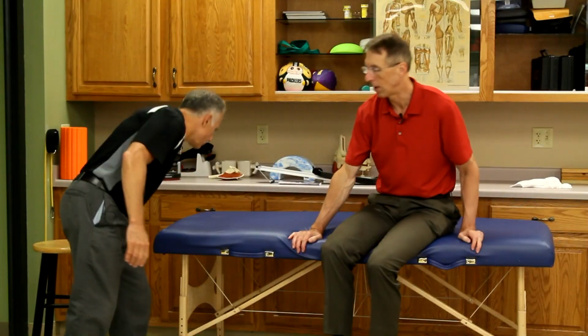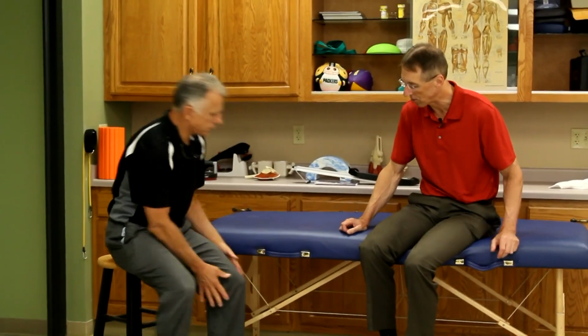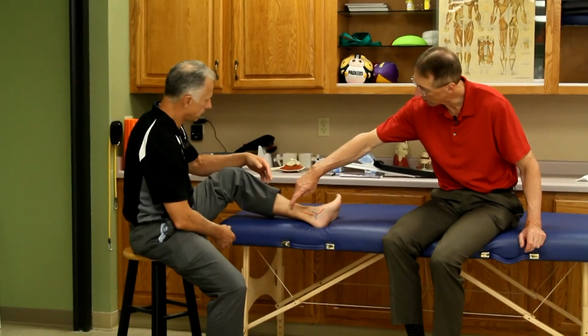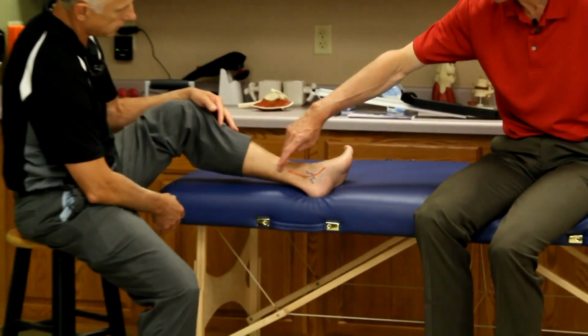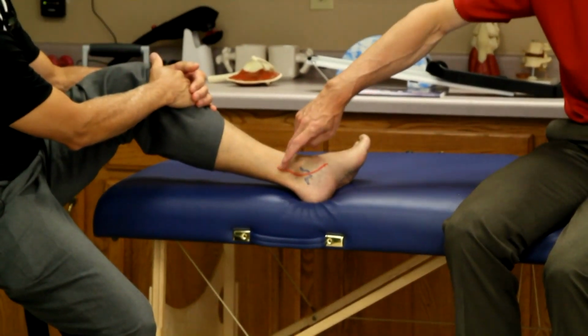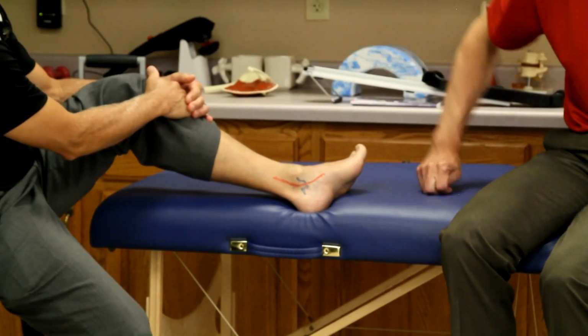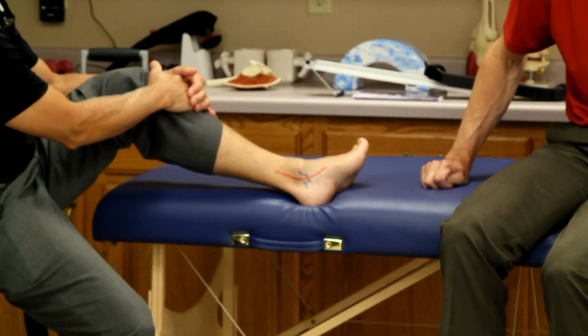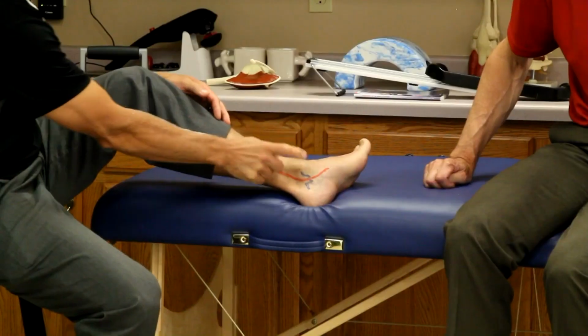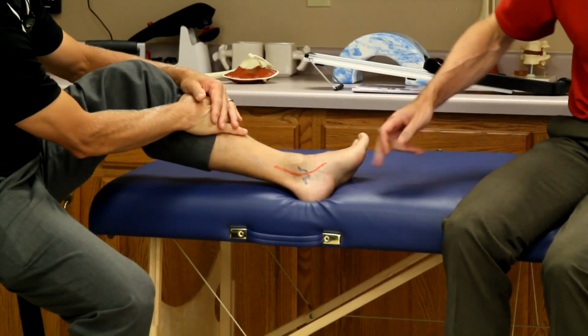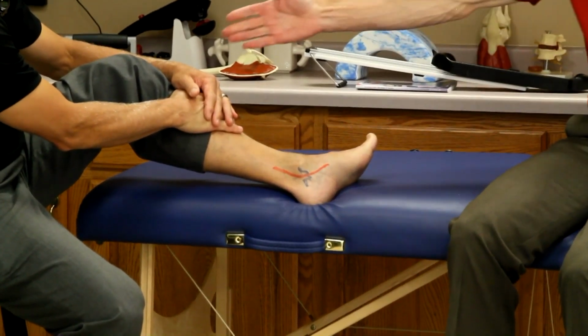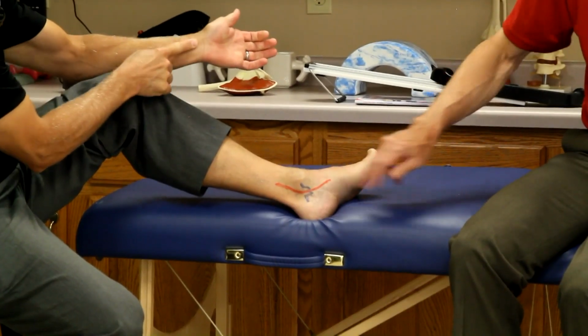Now, the next one is called tarsal tunnel syndrome. We have a nerve, the posterior tibial nerve, that travels right down behind the medial malleolus, the ankle inside bone. Brad's going to demonstrate here. There's a little tunnel that goes through, just like carpal tunnel in the upper extremity. You have tarsal tunnel in the foot.